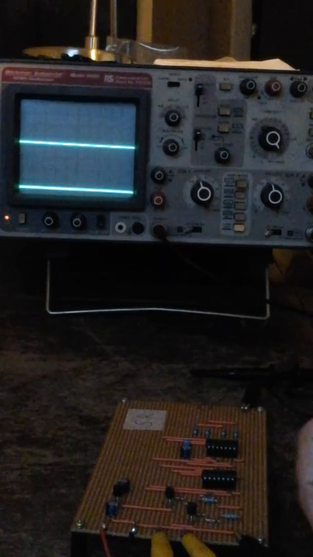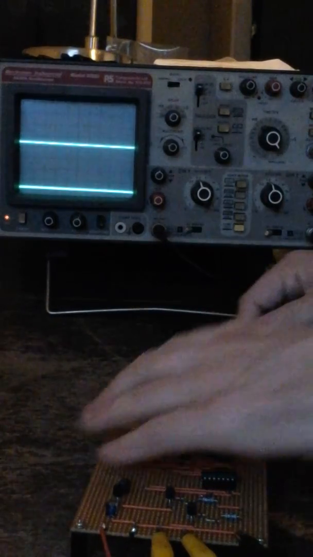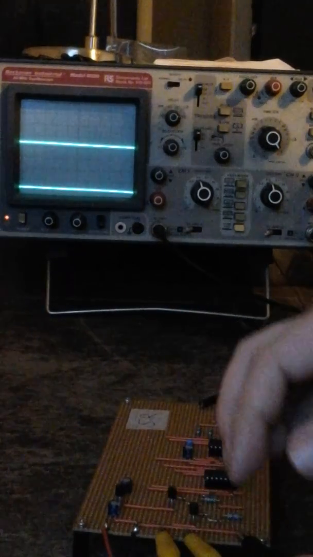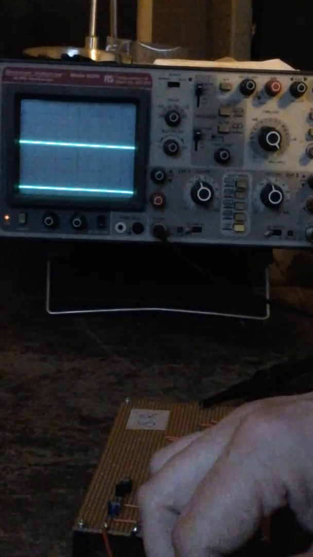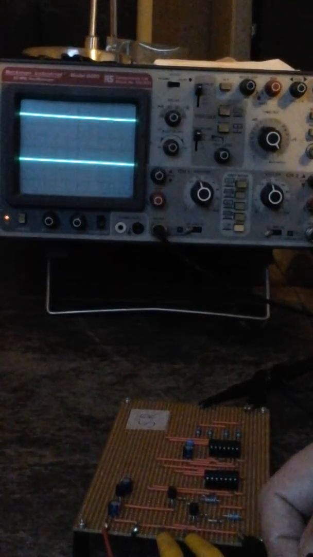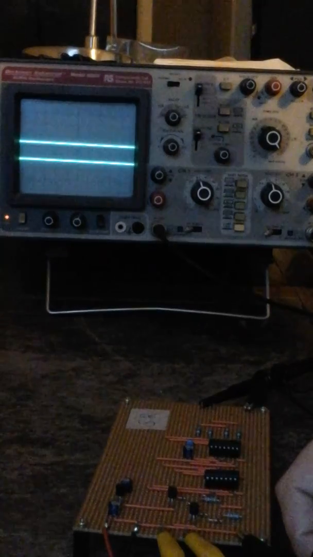So first I'm going to demonstrate the SR flip flop. Basically, to set a logic 2, S is at 2 and R is at 0.